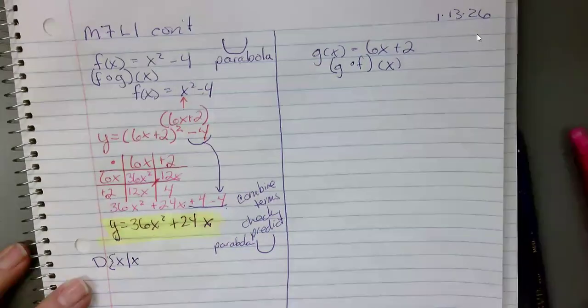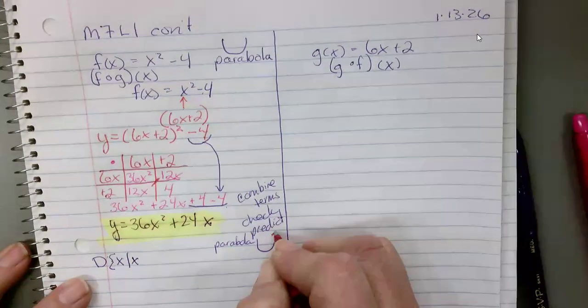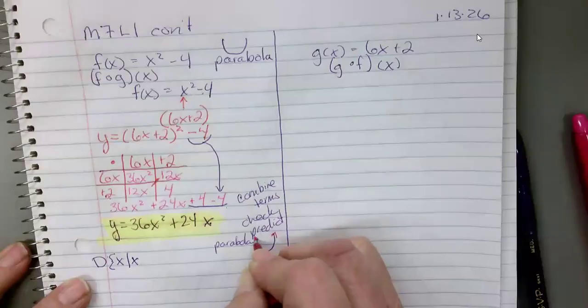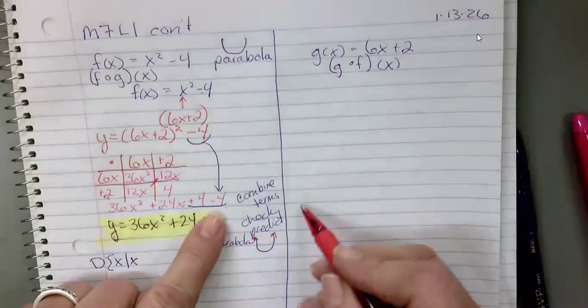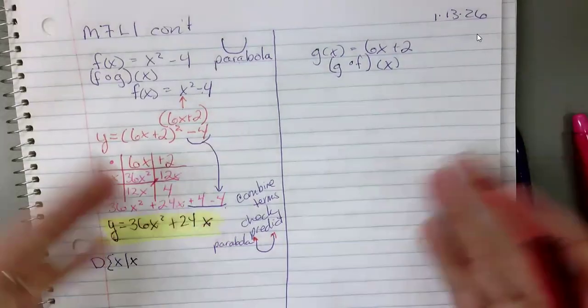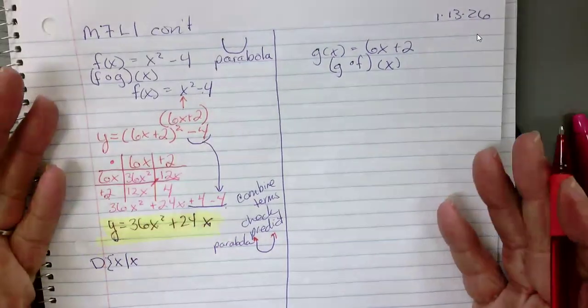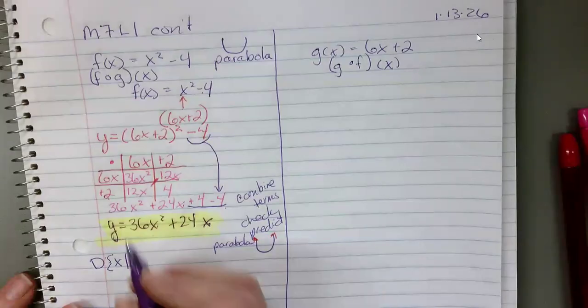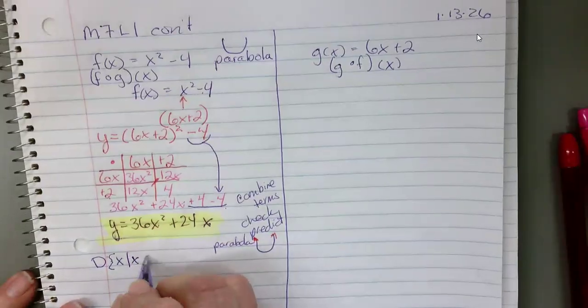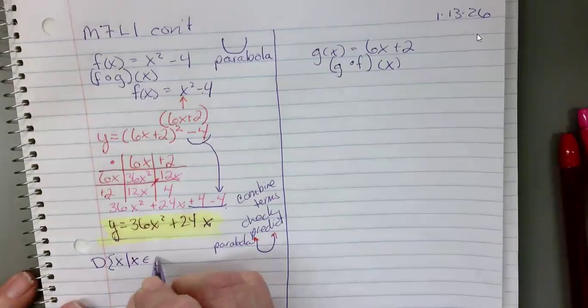Now, this parabola is going to go on forever and get wider and wider. And so it's going to have all the values for x as well. We would have to make it really huge to be able to see them, but it's going to have all the values of x. So we've got x such that x is an element of all real numbers.